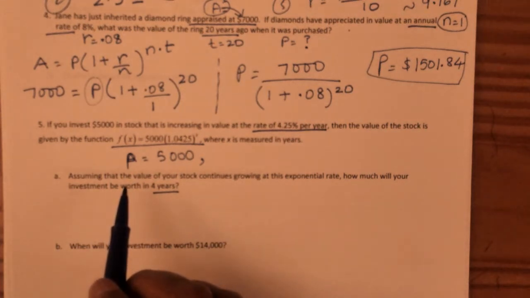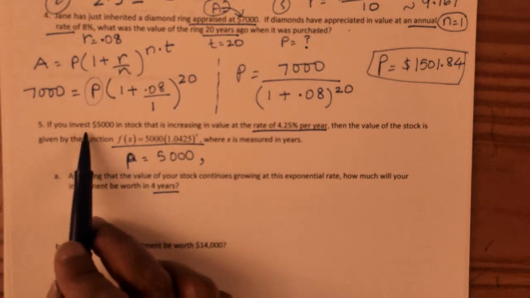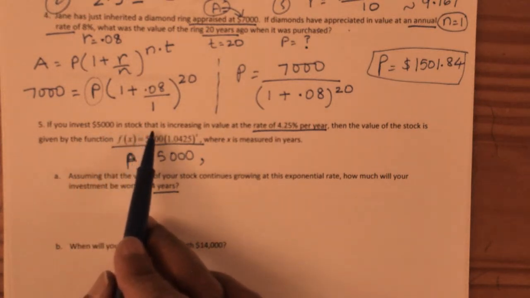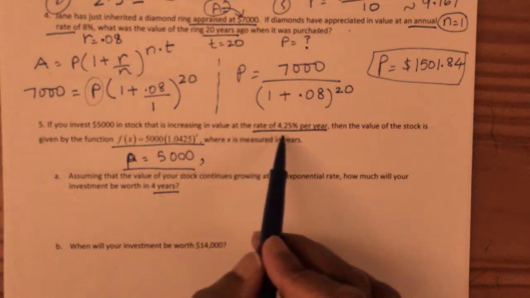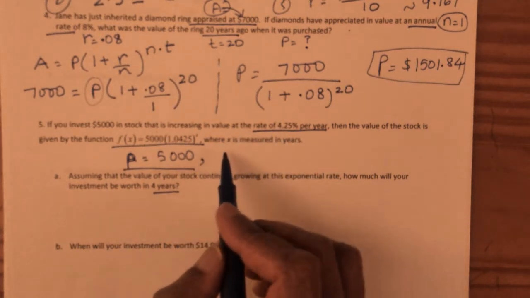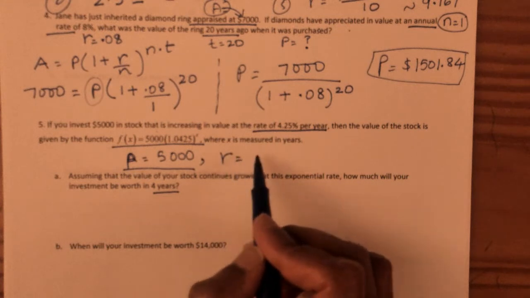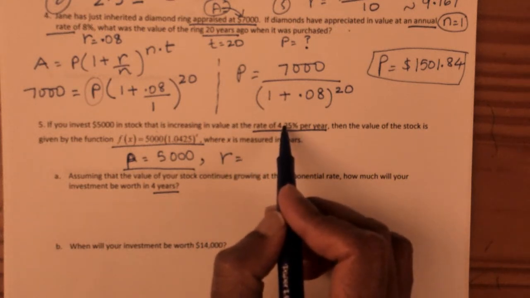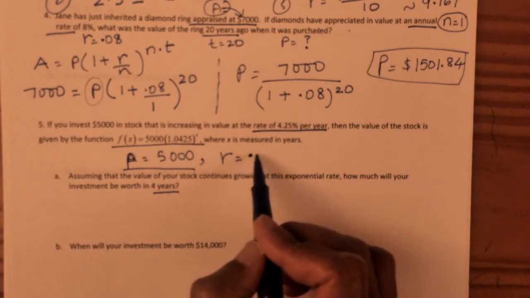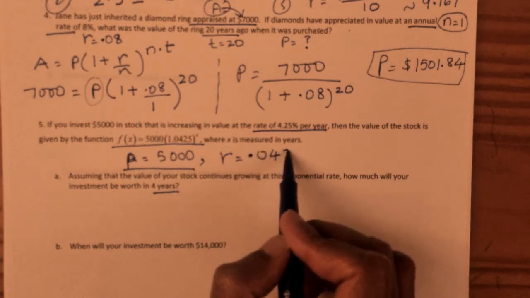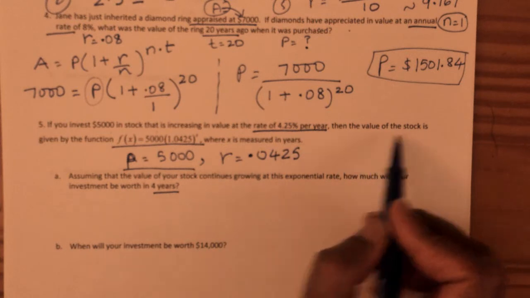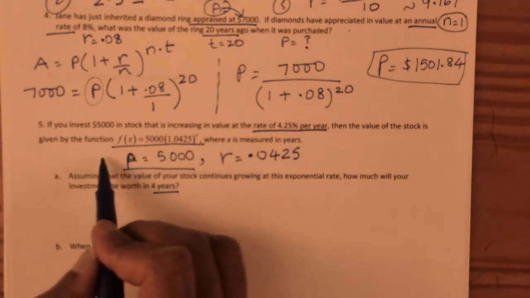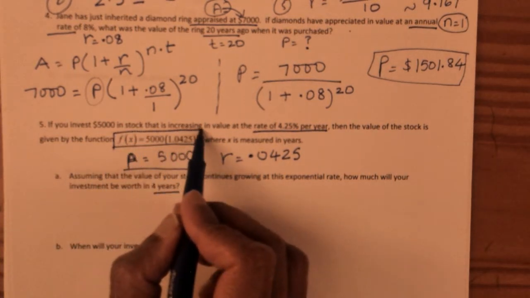All right, let's look at the last problem on this page. It says if you invest $5,000 in stock, so it looks like P is 5,000, and that's what I've written here, at the rate of 4.25. So what's my rate here? Remember you won't write in percentages, so in decimal, divide by 100, which moves the decimal two places back, 0.0425. That's my rate. Then the value of the stock is given by this. Okay, so here they have actually given us a function that we need to use.